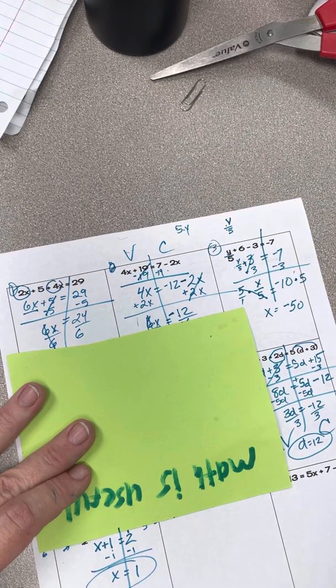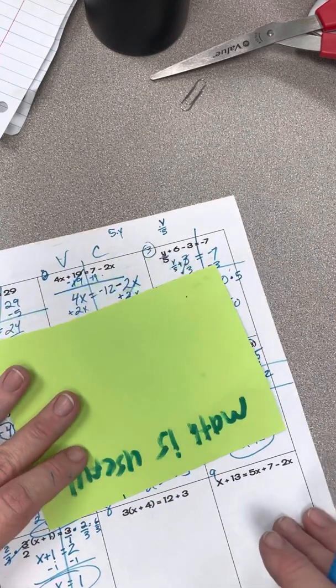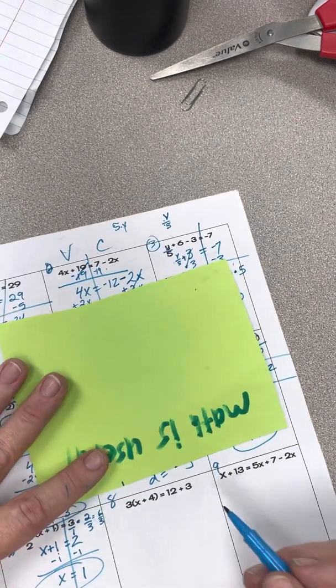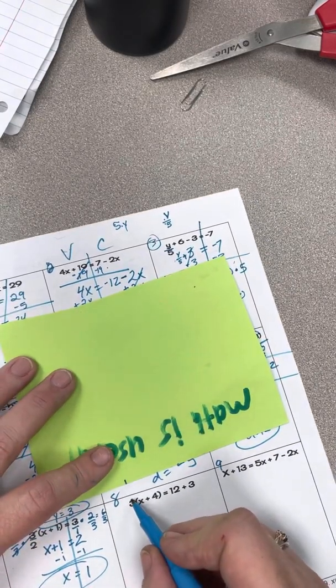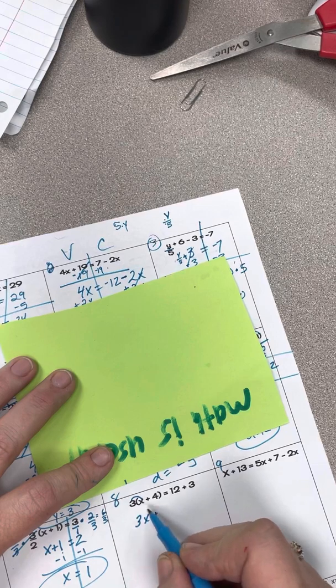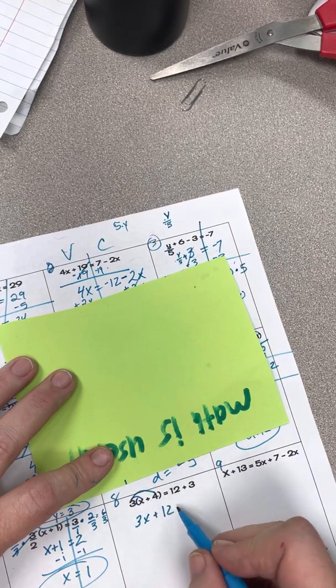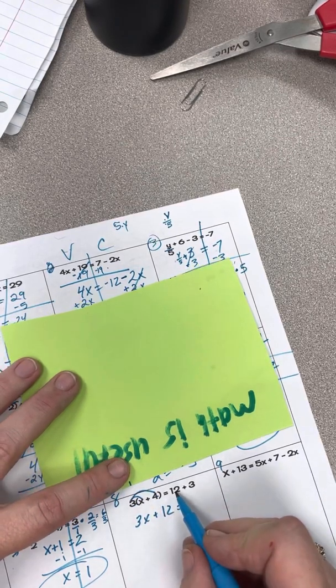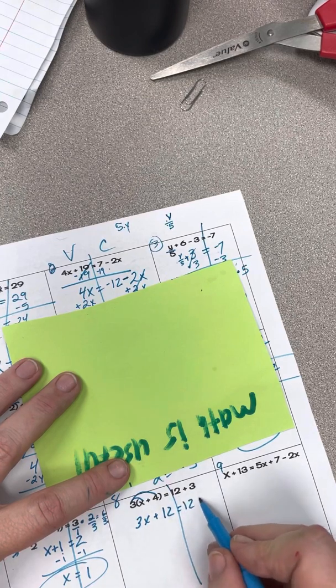Now, number 17, check. All right, again, here's another distributive property. 3 times x plus 3 times 4, okay? I'm just going to bring down my 12 plus 3.